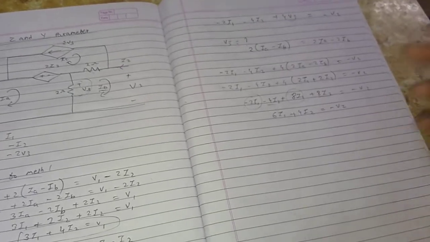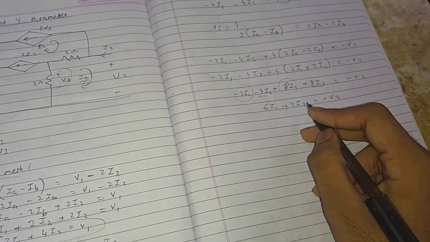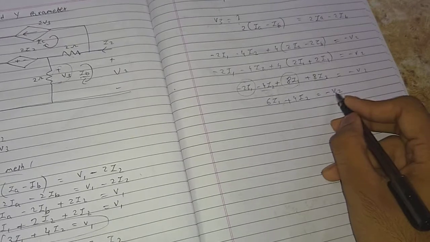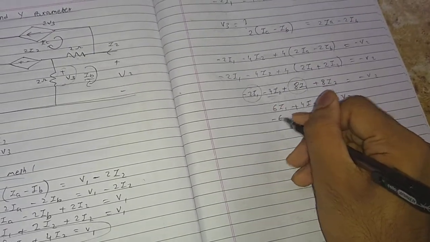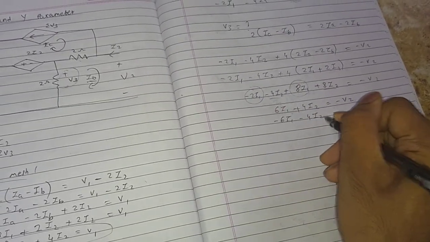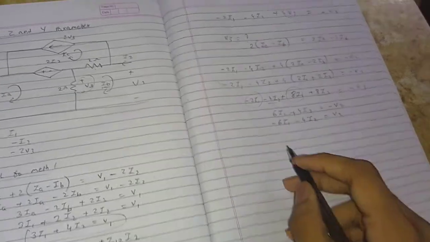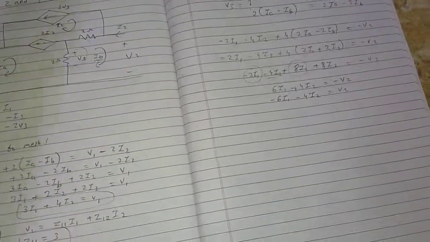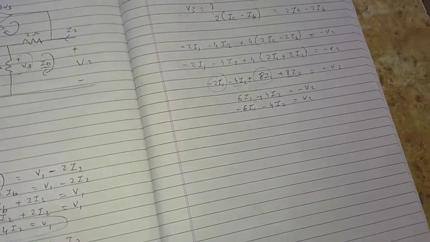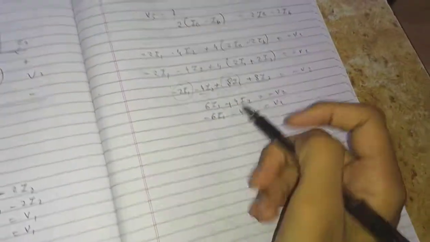Now what is my next step? Multiply it with minus sign. So minus 6i1 minus 4i2 will give me v2. You will get the values.